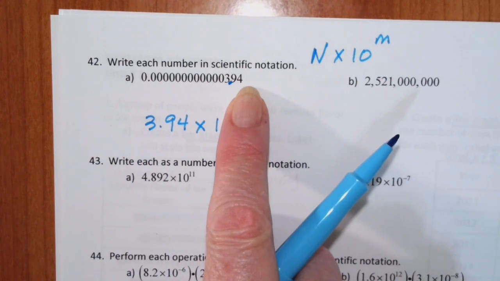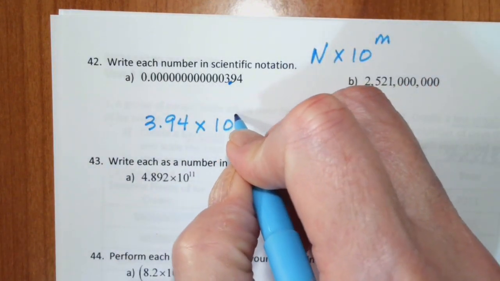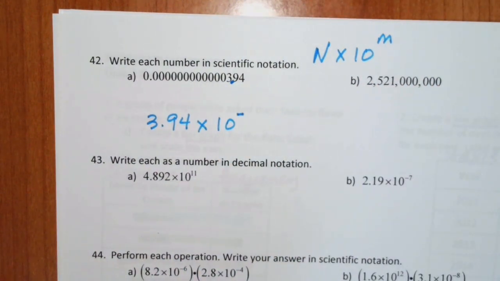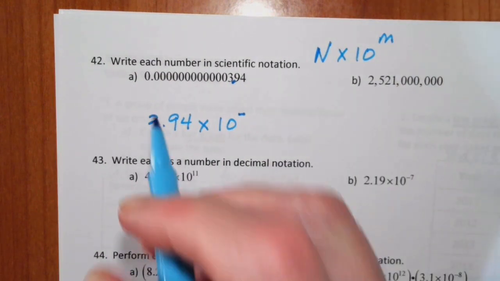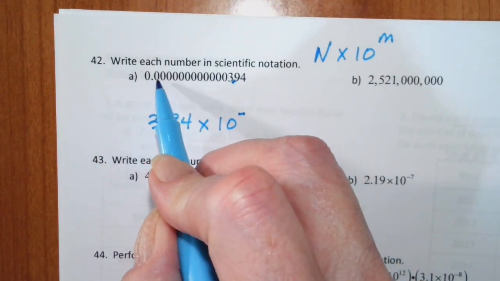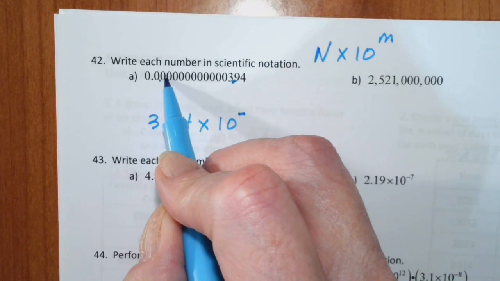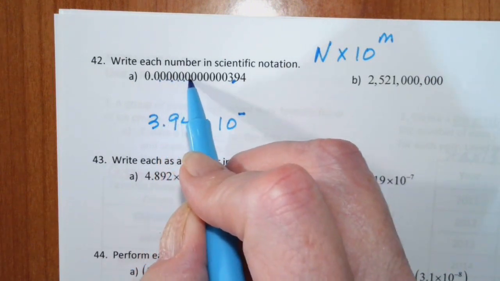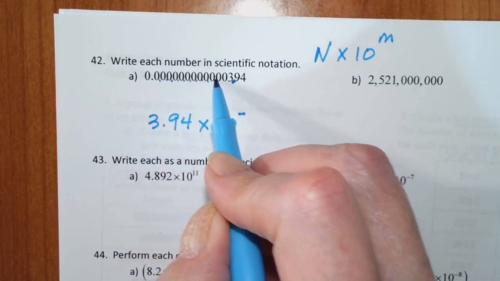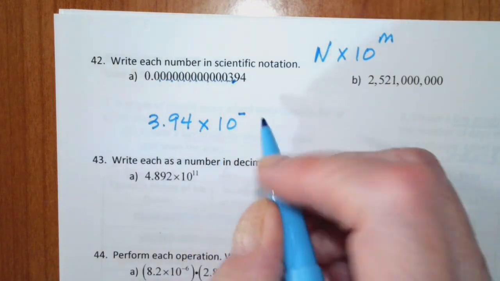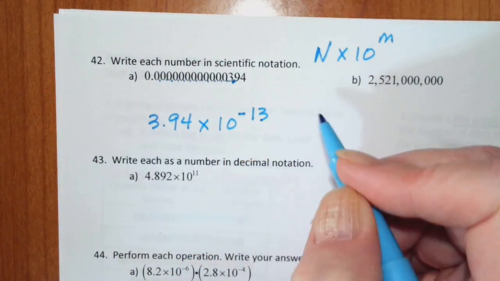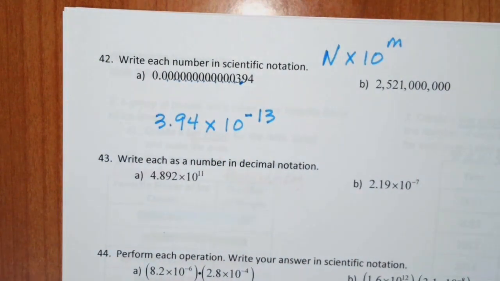This is much smaller than 1, so I know my exponent is going to be negative. And now I just count how many places I've moved the decimal. From here I go 1, 2, 3, 4, 5, 6, 7, 8, 9, 10, 11, 12, 13. So it's 3.94 times 10 to the negative 13.